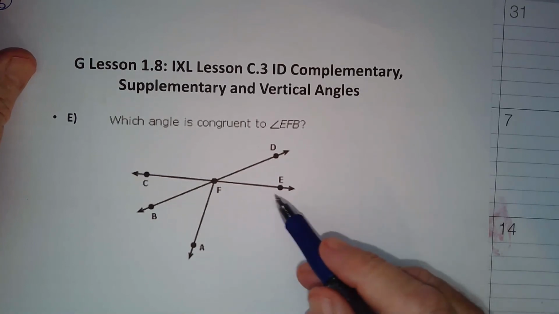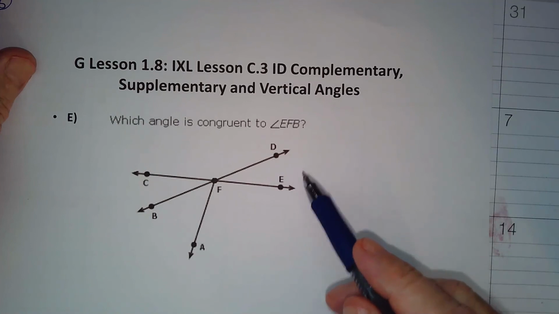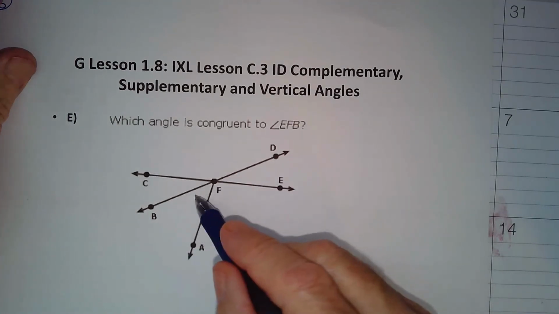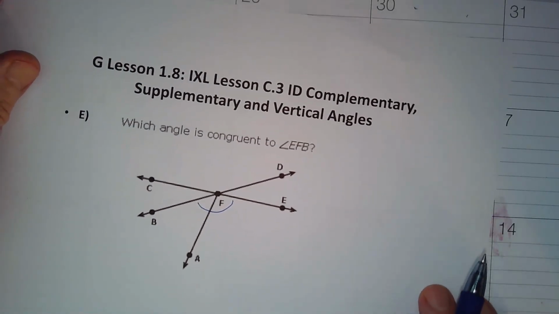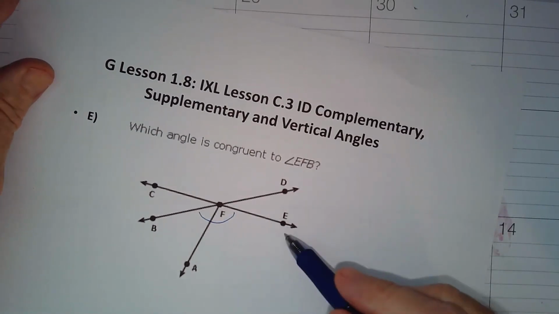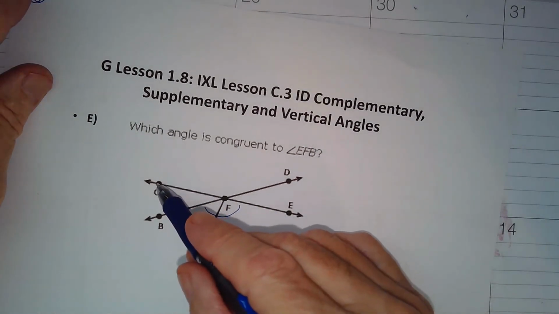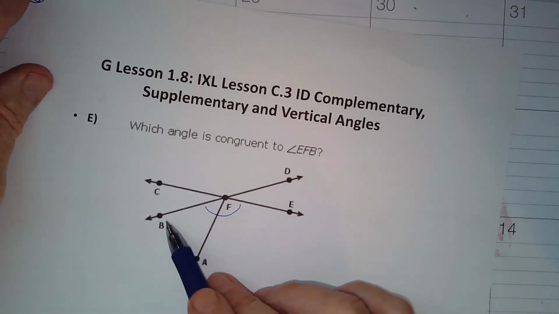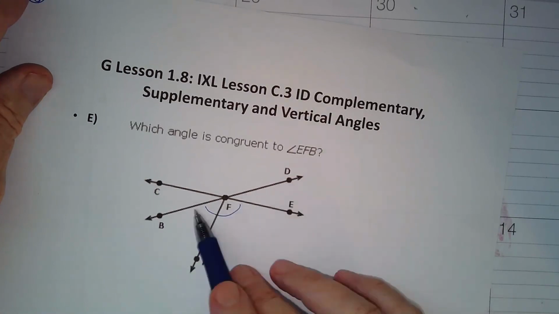Sorry about that. Which angle is congruent to angle EFB? So EFB is this angle here. They want to know what's congruent to it. Well, look for an extension of ray EF, and it extends out to C here. So that's the whole line. And the side from B to F, that ray extends on to D to form a line.